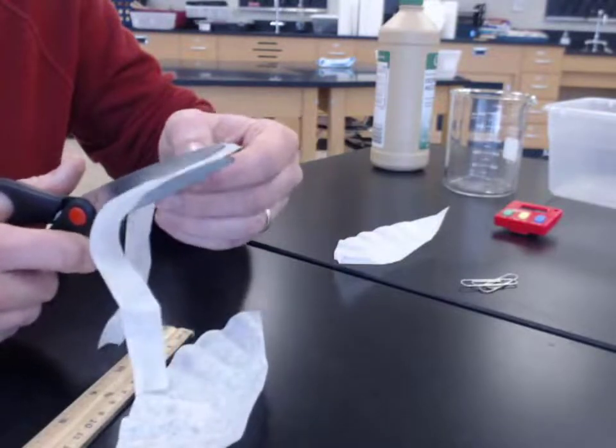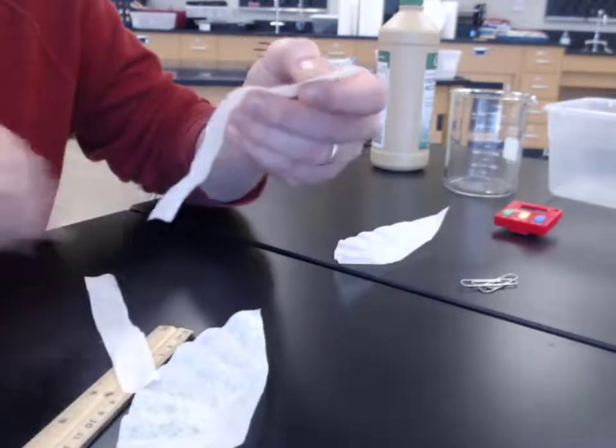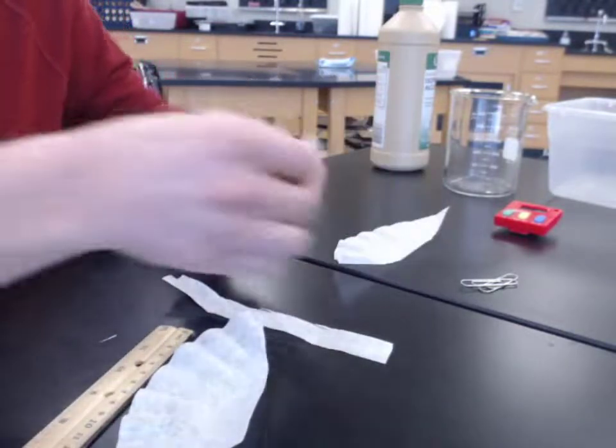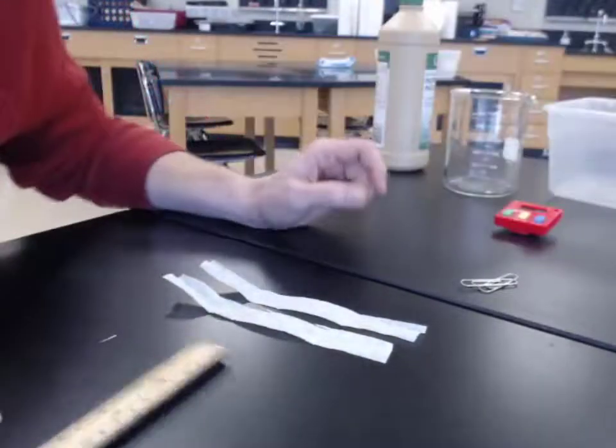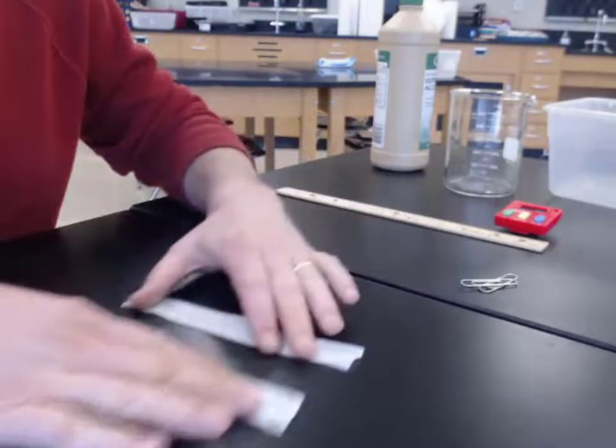This is an important process for flora, for vegetation as well. This capillary action doesn't just happen with water. We're not using water, we're using our isopropyl alcohol.